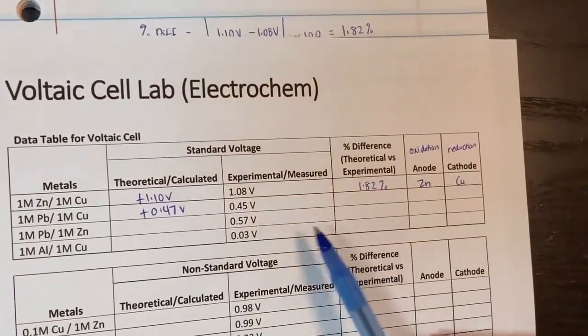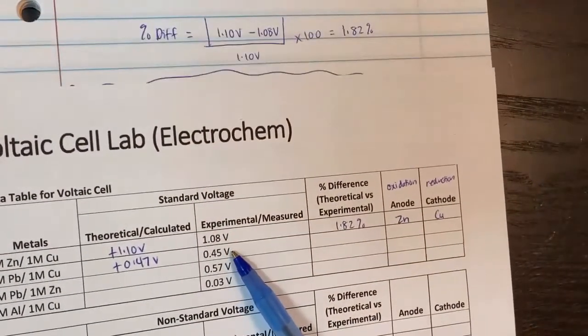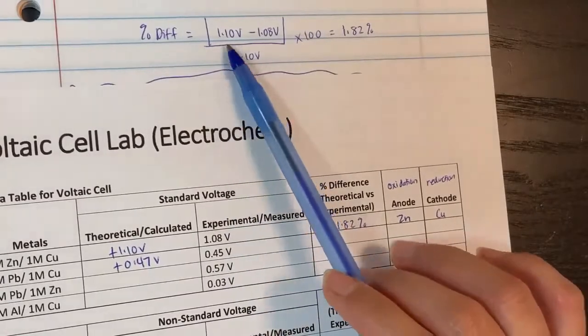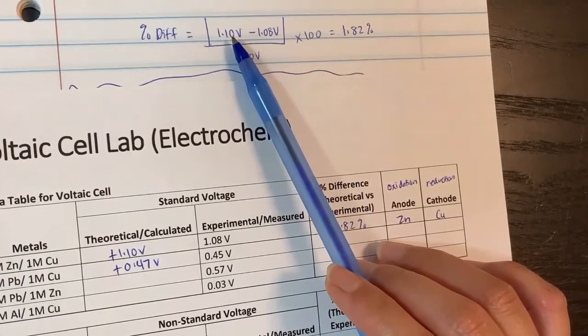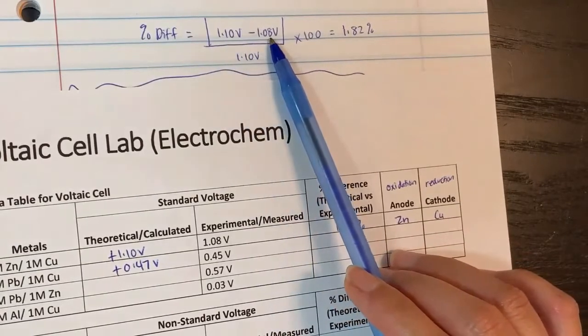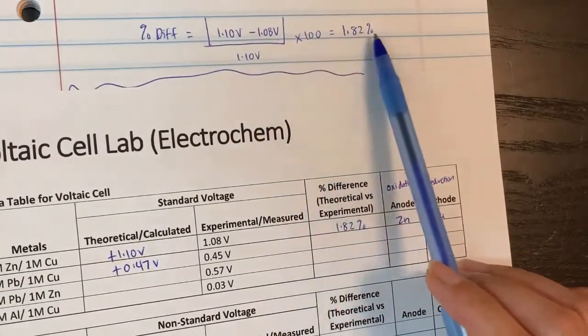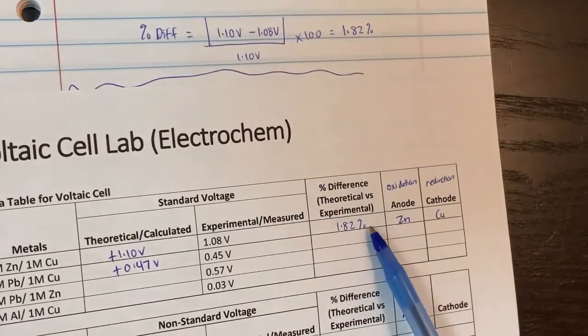Okay, and then you can do the same thing to get the percent difference: take the absolute value of the difference between theoretical and experimental, divided by the theoretical, times 100, and then you get your percentage, which goes there.